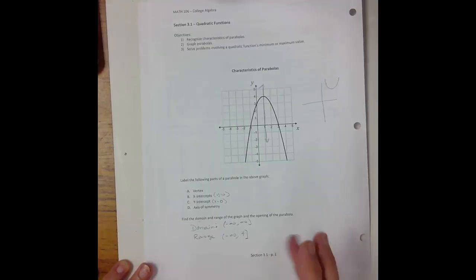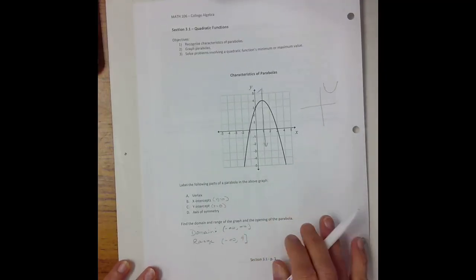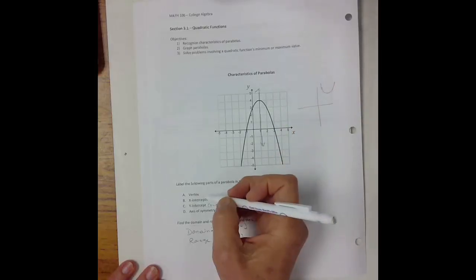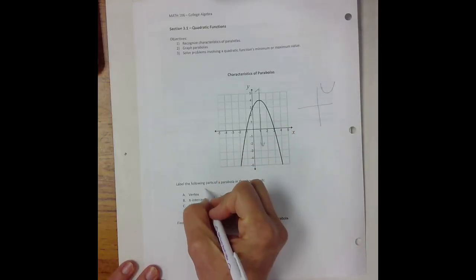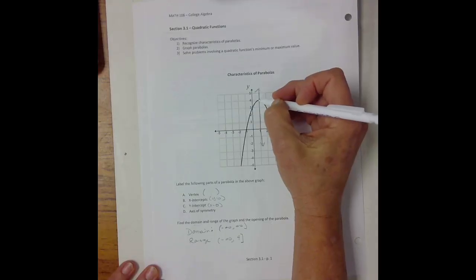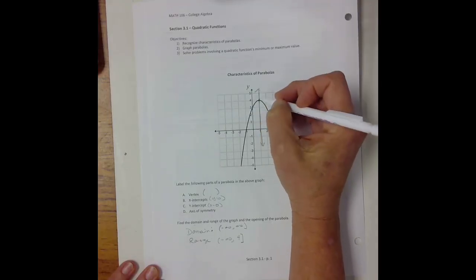Now we're going to continue finding. If I ask for the parabola that I had before, the vertex point is going to be this point right here, which is the very maximum value. So it's located at 1, 4.